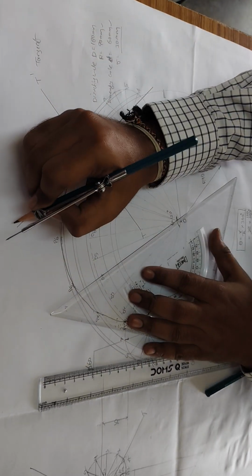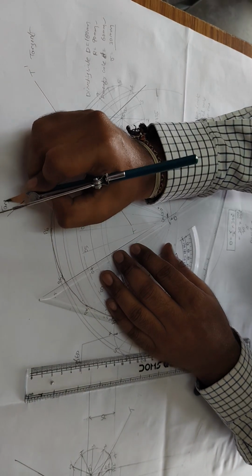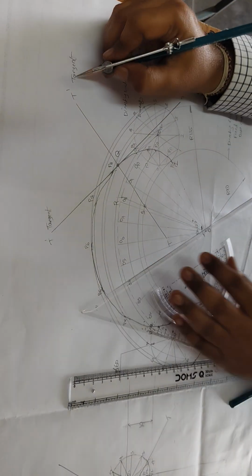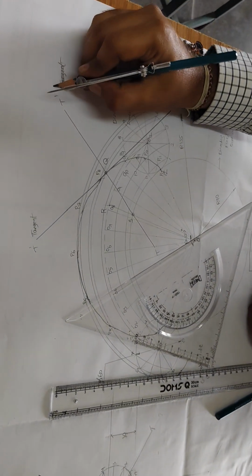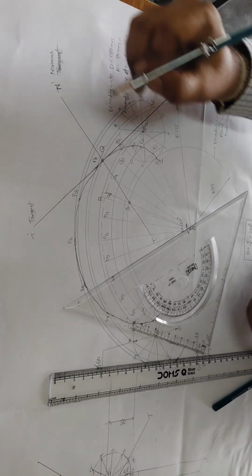So that is the normal. This is the tangent, T dash T, and this is the normal, N dash N. You can call it N dash N.